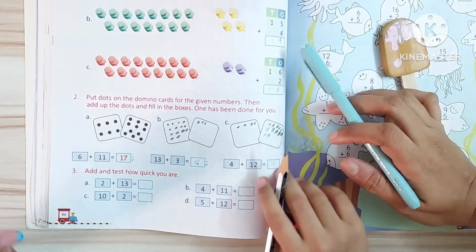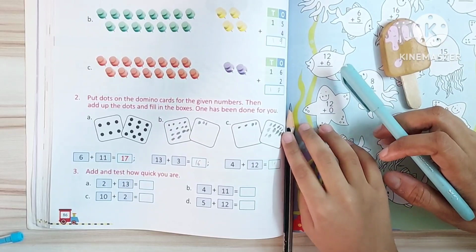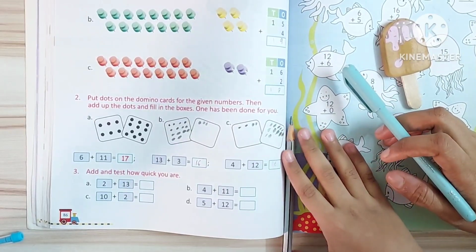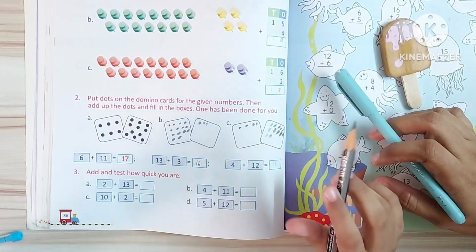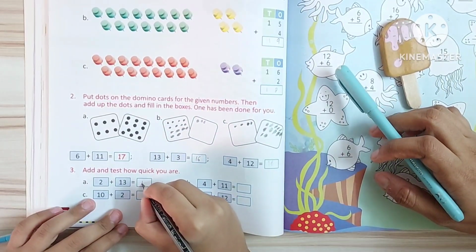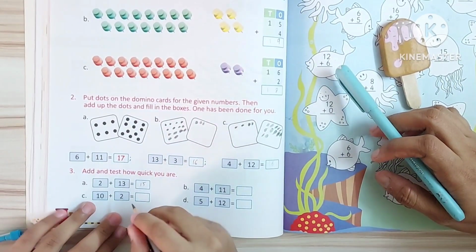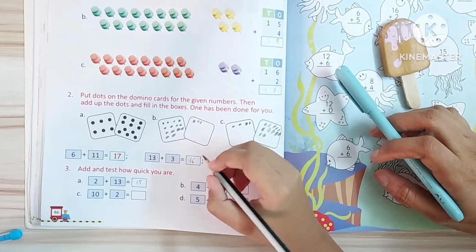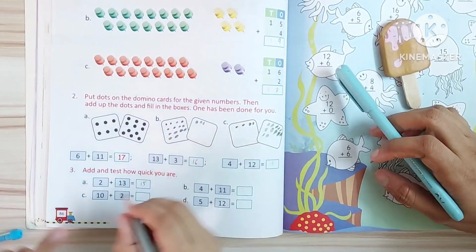2 plus 13. 13 plus 2 is also the same. How much is 13 plus 2? 15. Good. 10 plus 2? 11. Good.